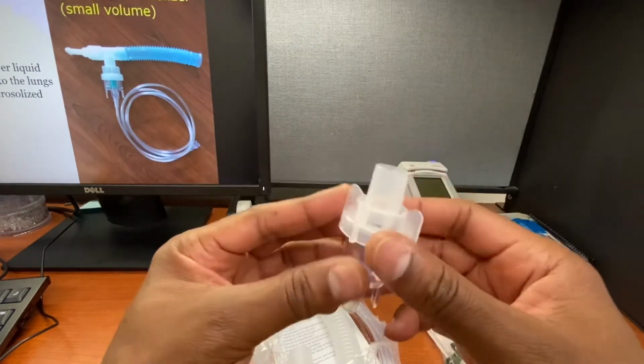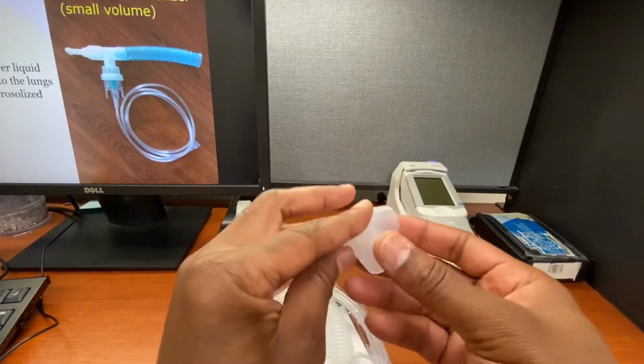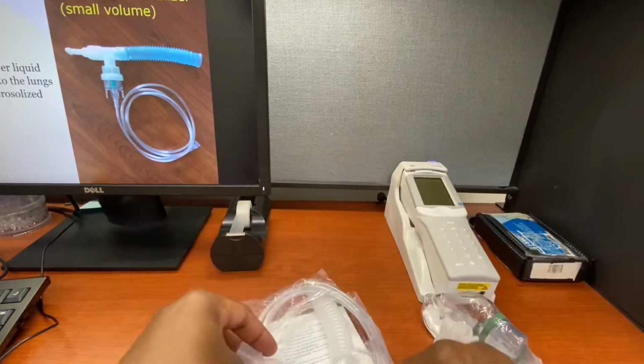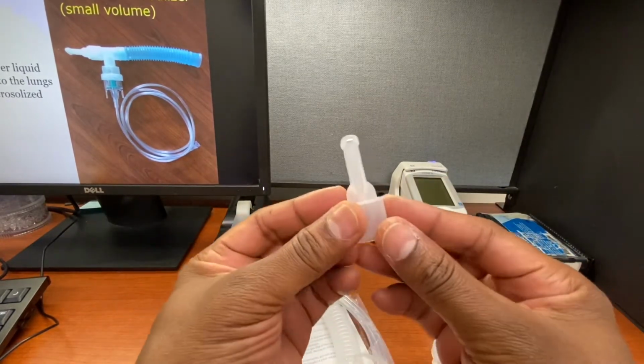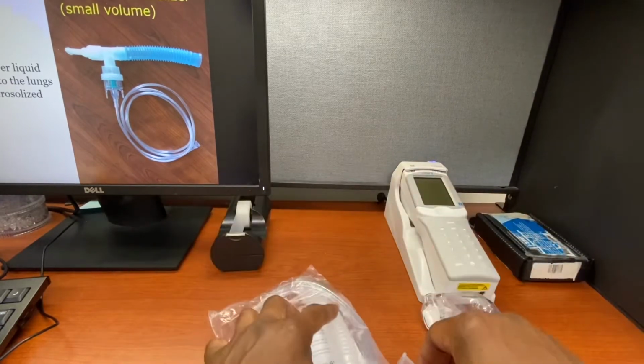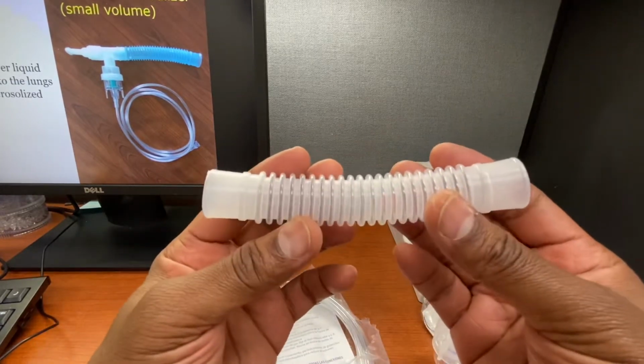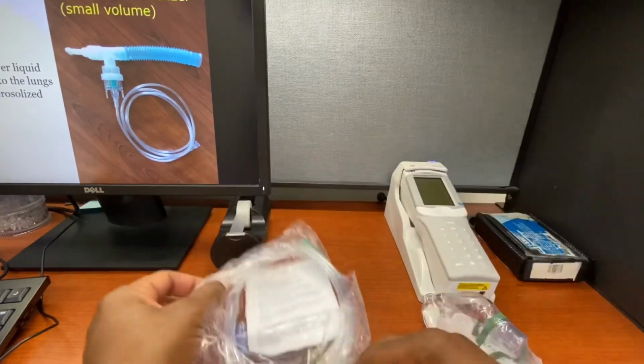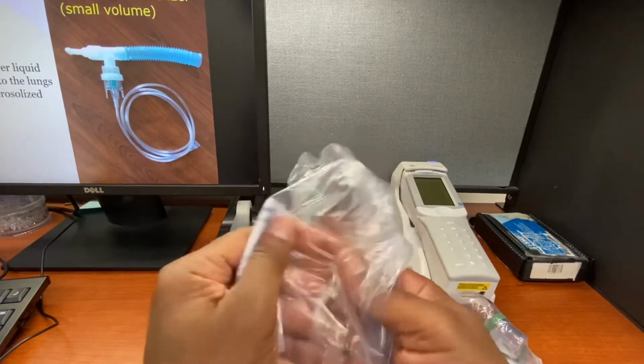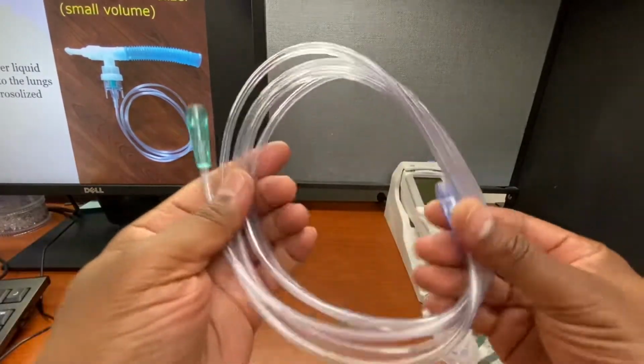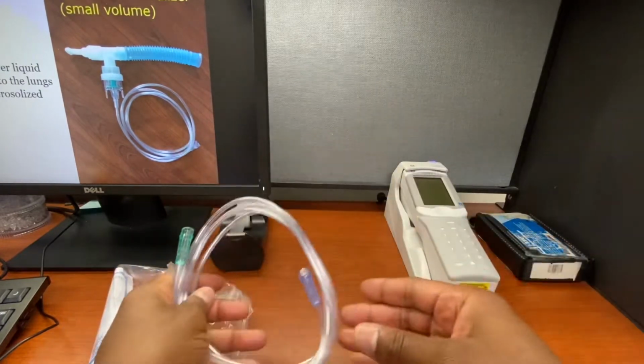It just looks different. You have the T-piece. You have the mouthpiece. You have the corrugated tubing. And you have the oxygen tubing itself, okay?